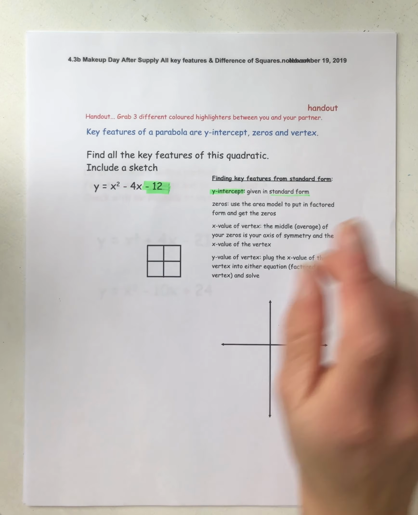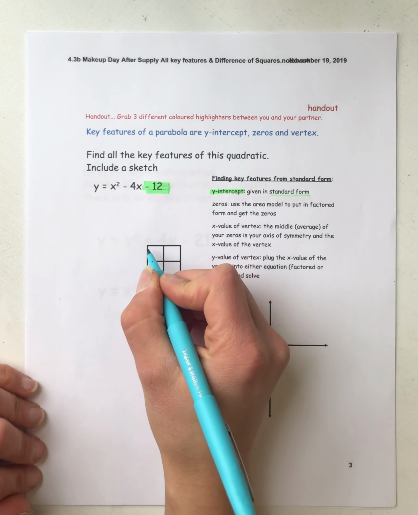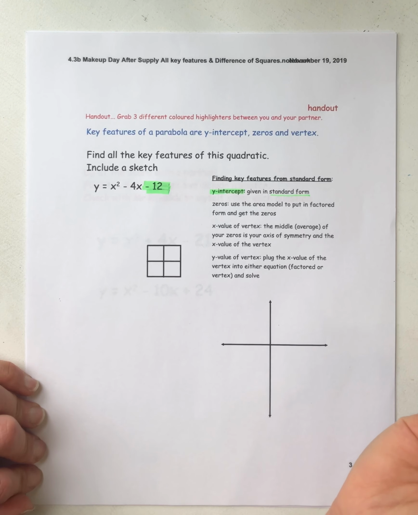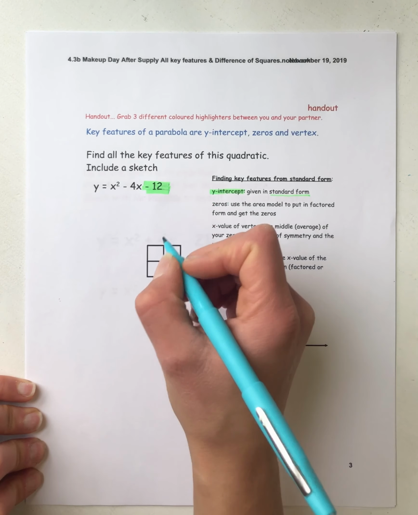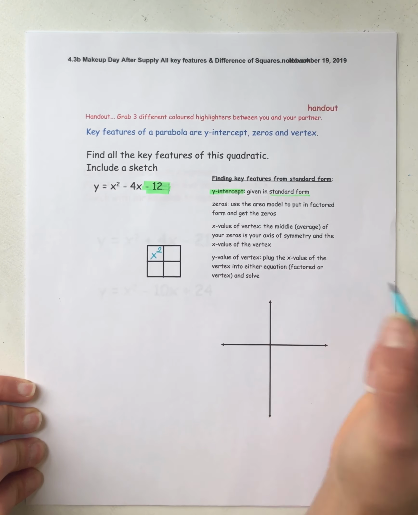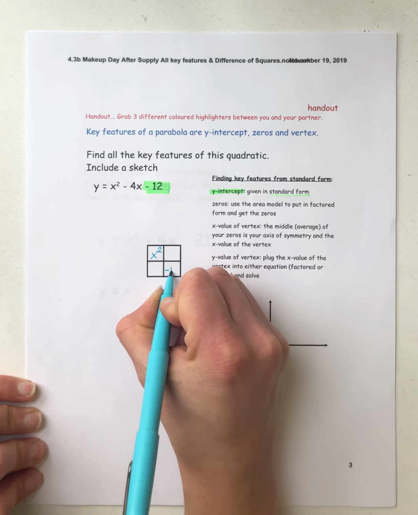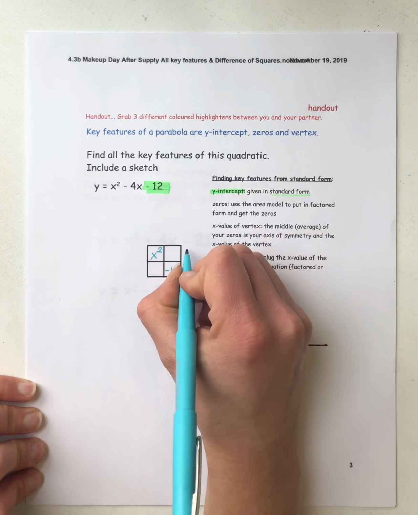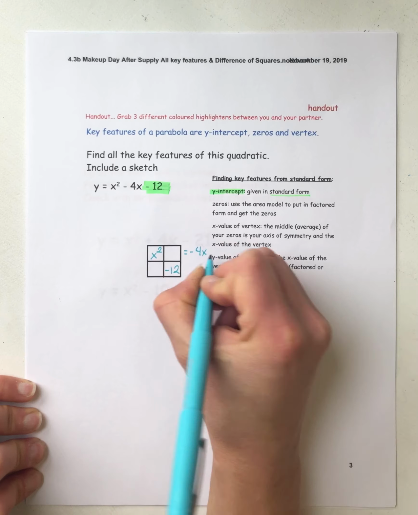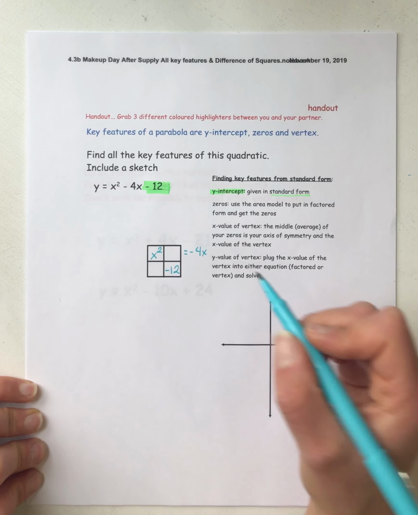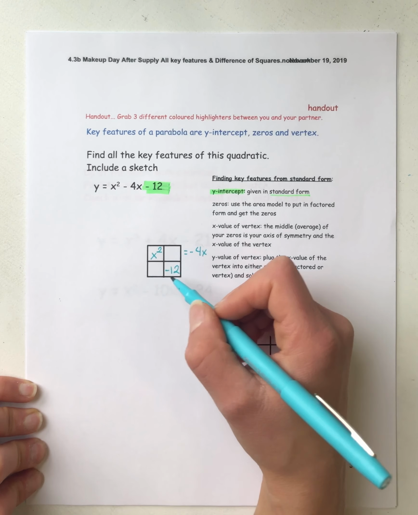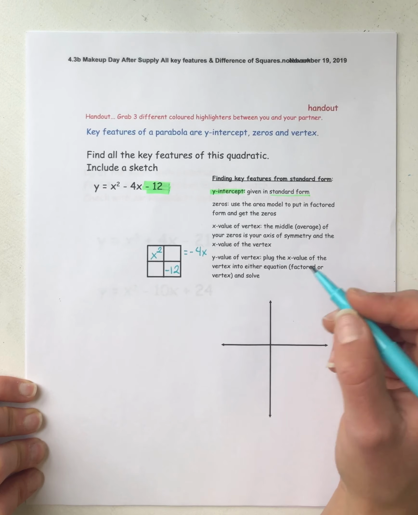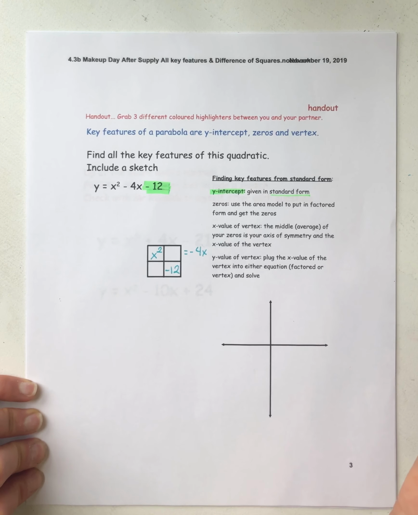So the way we do this is this model here, right? We're gonna do the window model. We're gonna do what we've done the last two videos. So we're gonna take this and put it into our window. We take x squared and put it here, we take negative 12 and put it here, and then we take negative 4x and put it outside there. So we now need to find what two numbers go in here: what two things add to negative 4 and multiply to negative 12.